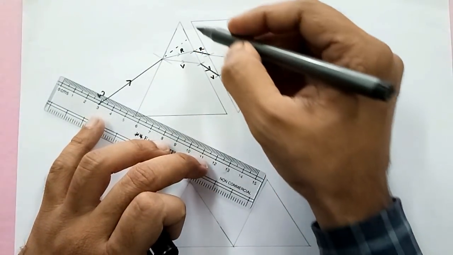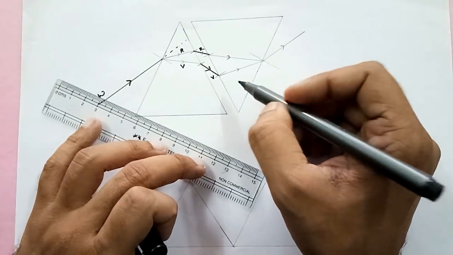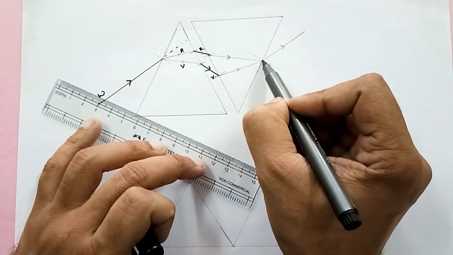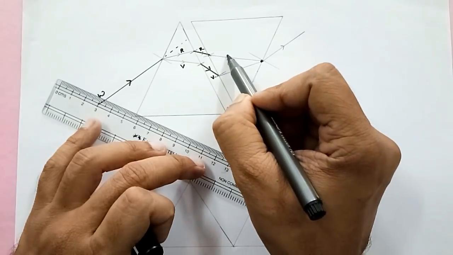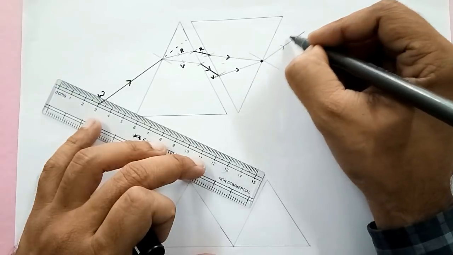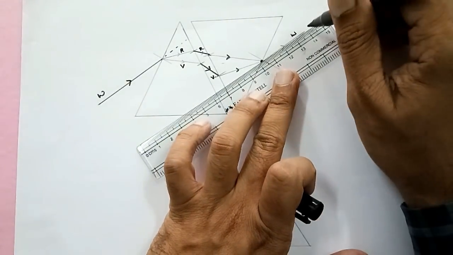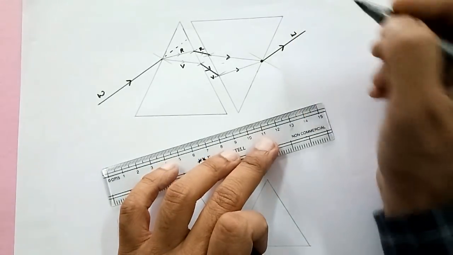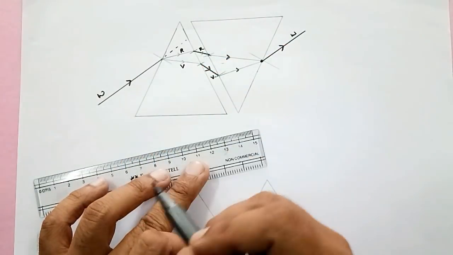When they again hit the second inverted prism, what's going to happen is the red will bend towards the normal, violet will also bend towards the normal, and finally just below the surface all the 7 colors are going to meet up, and finally the white light will be coming out. This is the white light, and the emergent white light would be parallel to the incident white light.